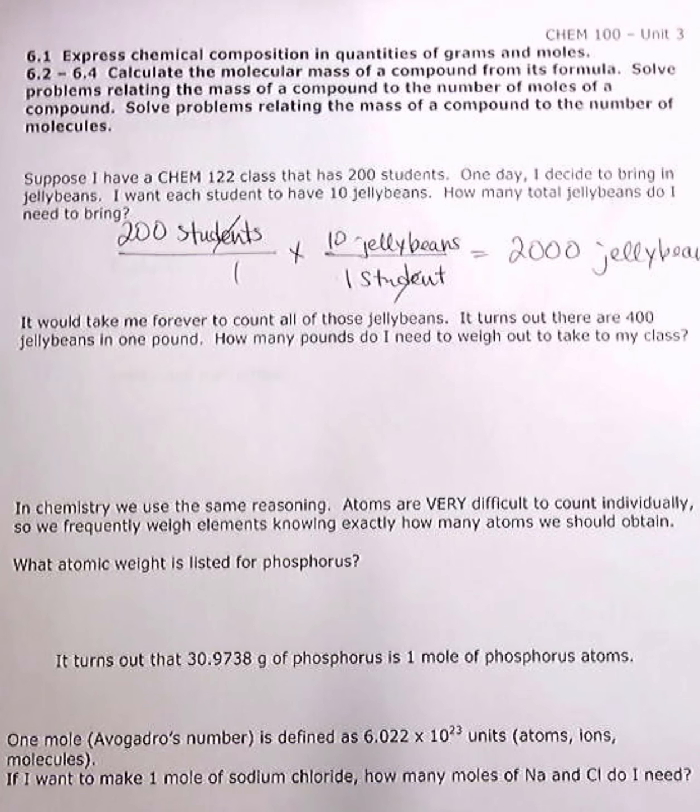So it turns out that there are 400 jelly beans in 1 pound. Now let me specify. These are Jelly Belly jelly beans. I don't know if anybody has ever taken a tour of the Jelly Belly factory in Fairfield, California. My husband and I did a while back.